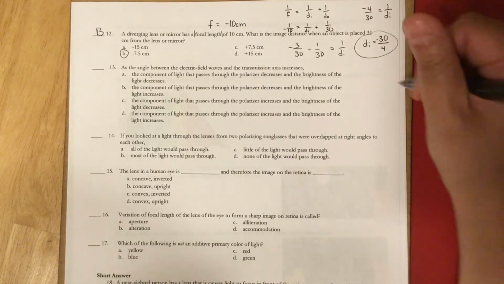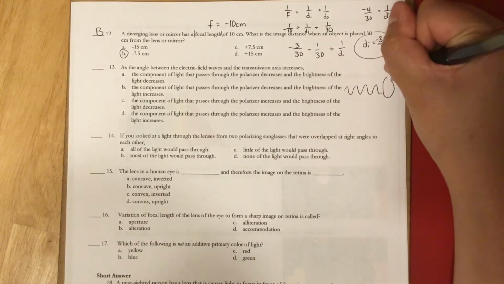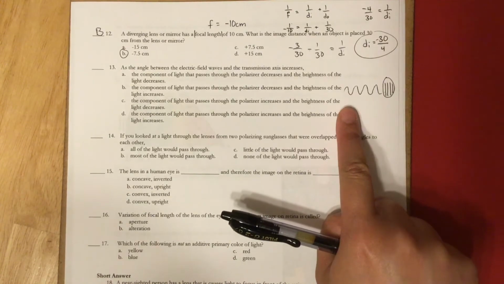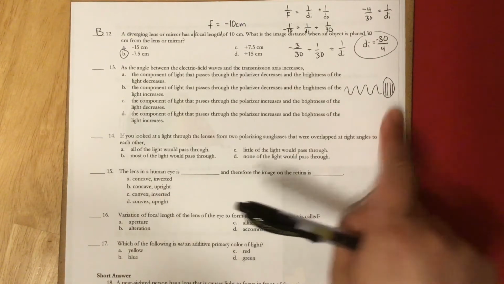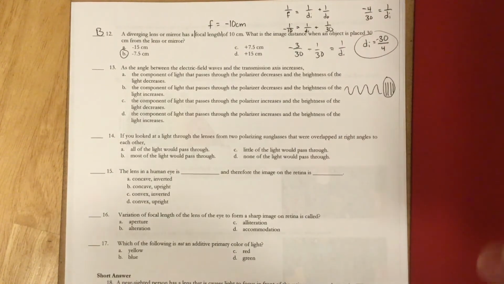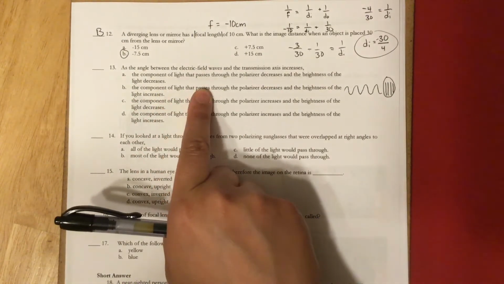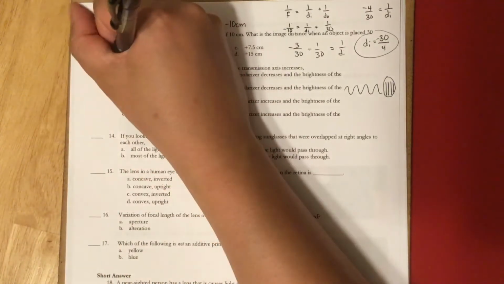13. As the angle between the electric field and the transmission axis increases, that means, let's draw a picture here. Let's say I have vertically polarized light and it's going through a vertical filter. That means it starts with all of the brightness. It starts being 100% bright. It's letting through all of these light rays. And then it gets dimmer and dimmer. So the component of light that passes through the polarizer decreases and the brightness decreases as well.